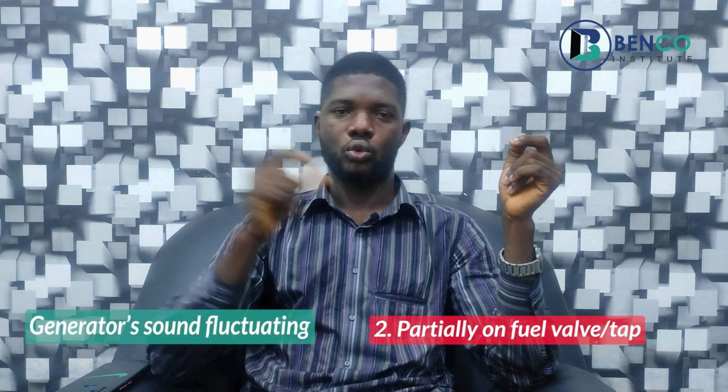Another reason your generator would fluctuate is this. Though this is not common with people, I've noticed some users too, they try to distort the flow of the fuel from the tank to the carburetor. How do they do this? They adjust the fuel valve, or the fuel tap as we want to call it in this part of the world. When you put your fuel tap instead of the original on section, when you put it in the abnormal section so it doesn't open fully for fuel to get into the carburetor, this will definitely affect your carburetor. Imagine a generator running with no sufficient fuel. Of course, you know what happens. It affects your carburetor, affects your engine at large, and that stops your generator from running smoothly.